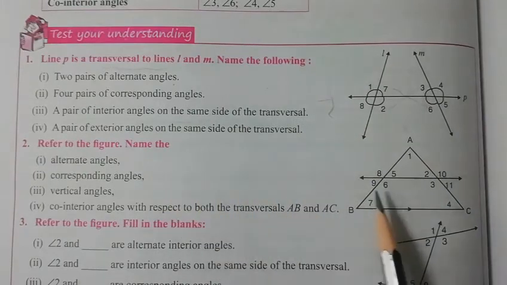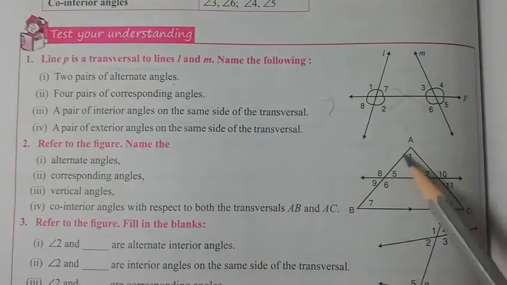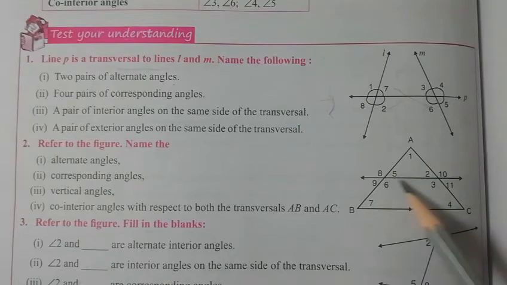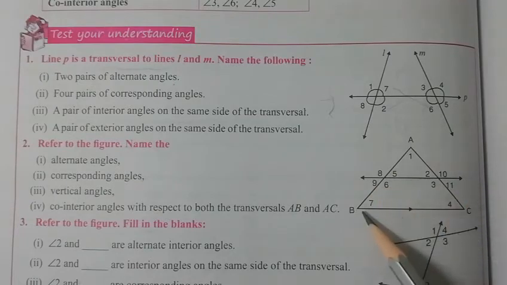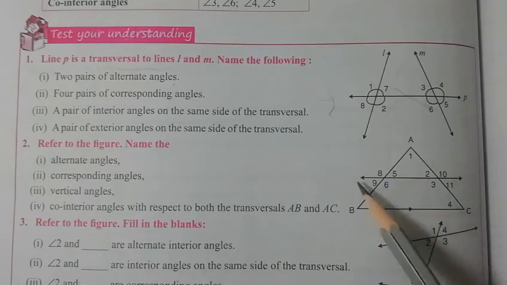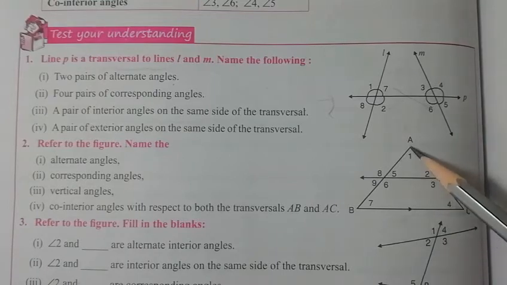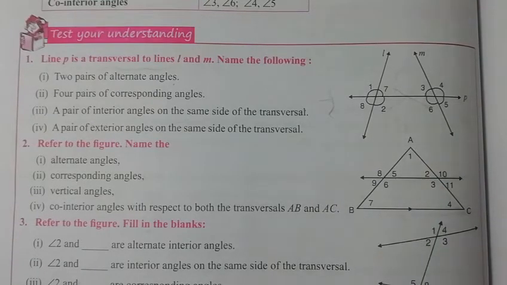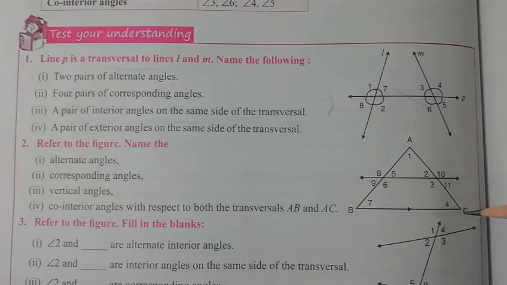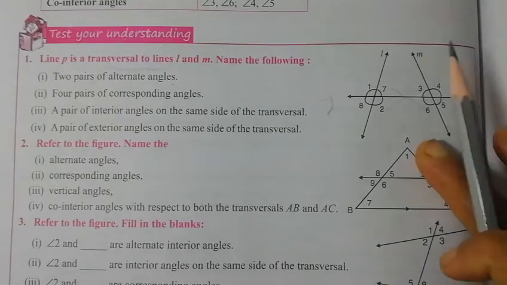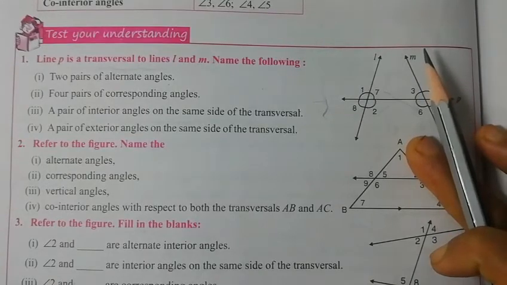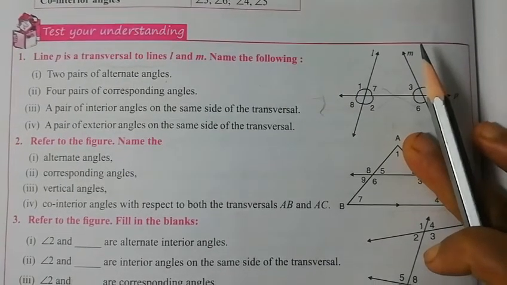Name the alternate angles. See here triangle ABC and one line is here. These two lines are parallel. This BC and this line are parallel. AB is one transversal. One more transversal is there, AC. So we have to consider these two transversals. First, remove this and consider the transversal AB.